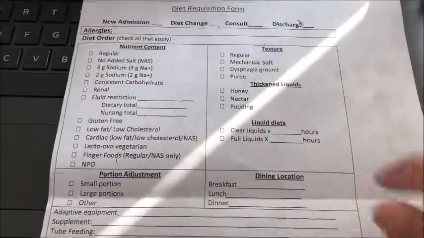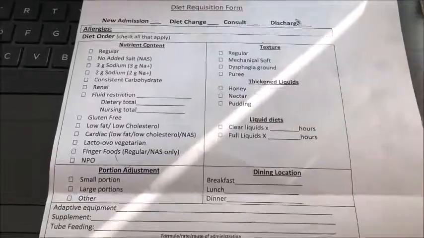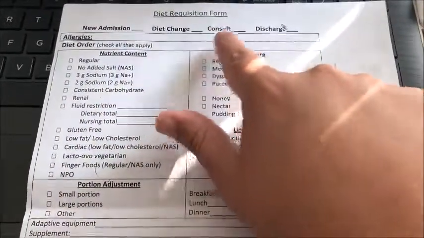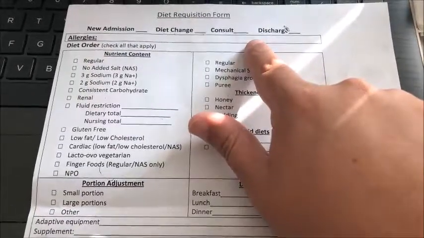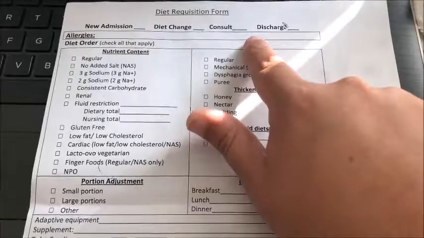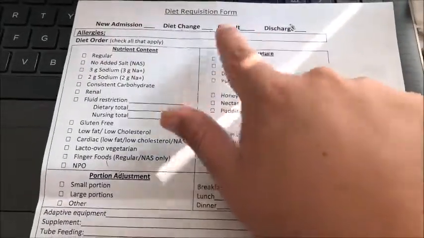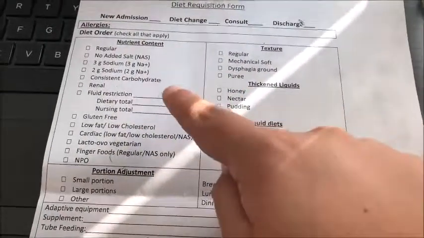Just to give you an idea. So obviously I will fill out one just so you know how it should look, but you can have it for a new admission, a change in the diet, if you need a dietitian to come and do a consult for maybe a change in diet, or if the person is being discharged. Obviously you would have allergies listed in this box.